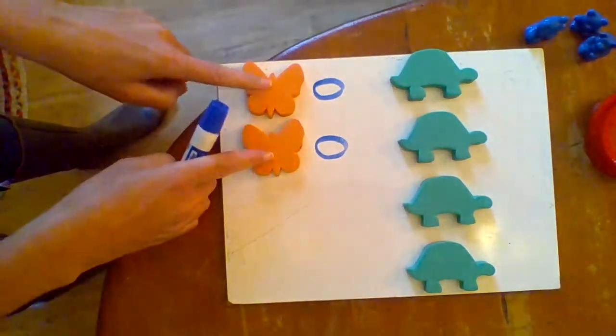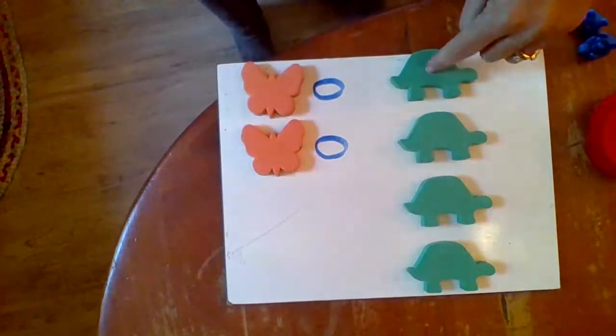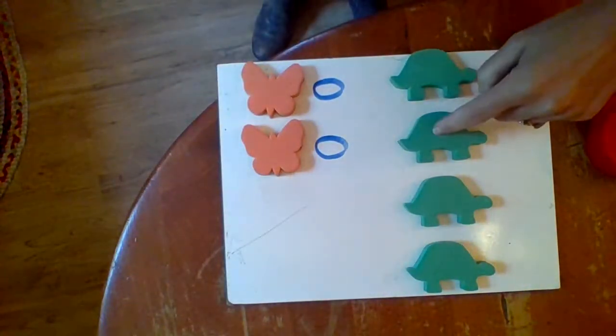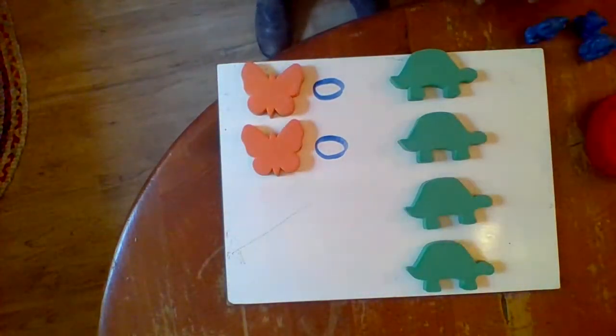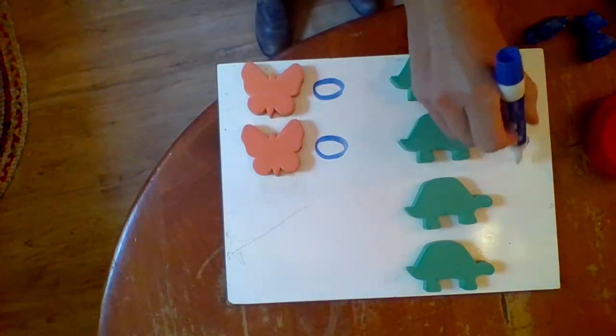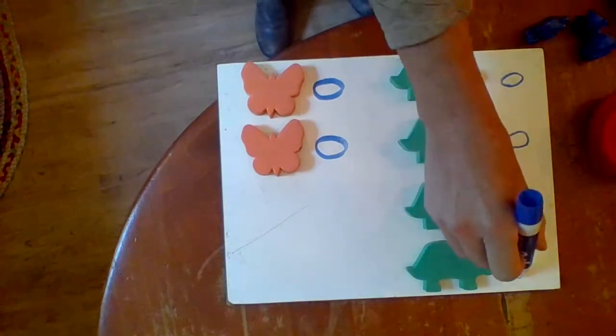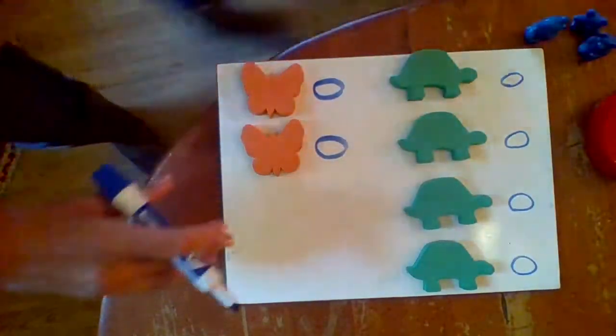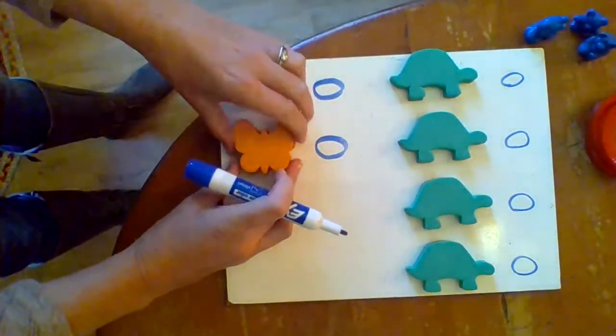So I have 2 butterflies, and I'm going to draw a little circle to represent each one. 1, 2, and then I have, how many turtles do I have? Let me see, 1, 2, 3, 4. And I'm going to make a circle on the side of each of my turtles. 2, 3, 4. And now I'm going to take my objects away.